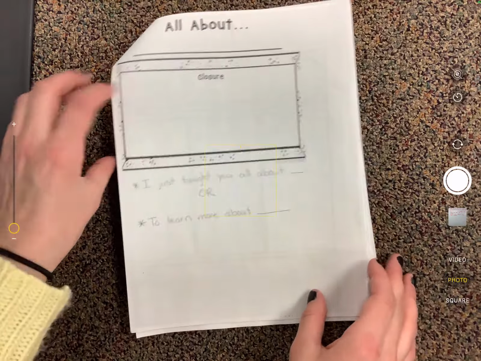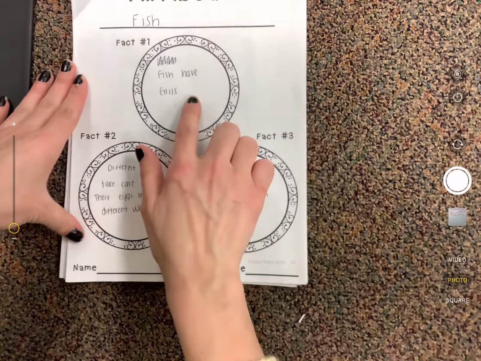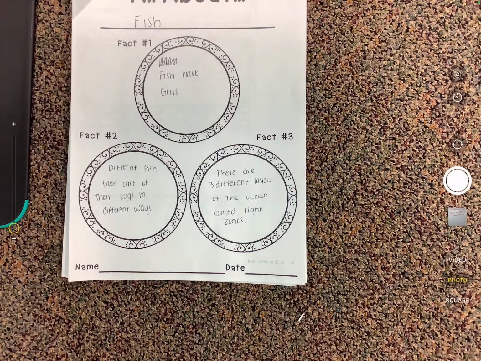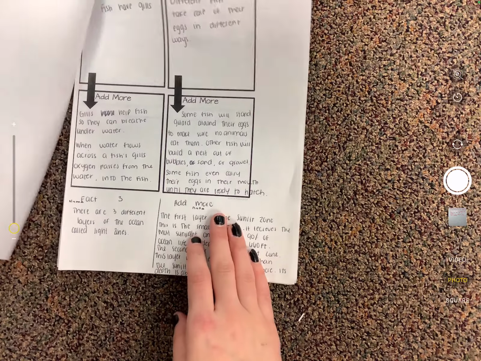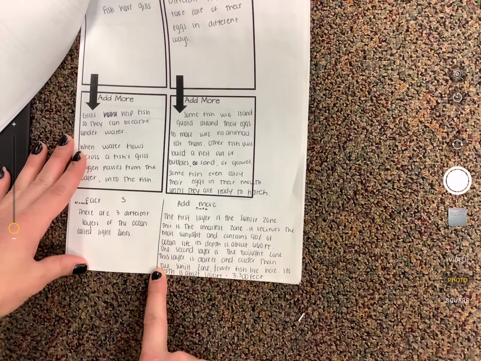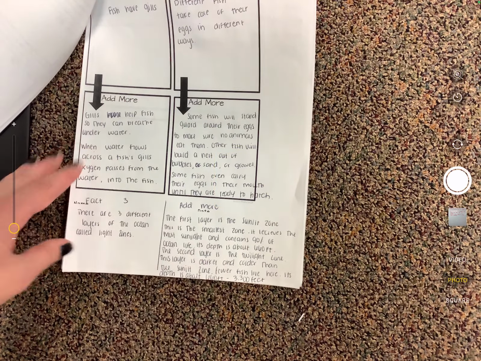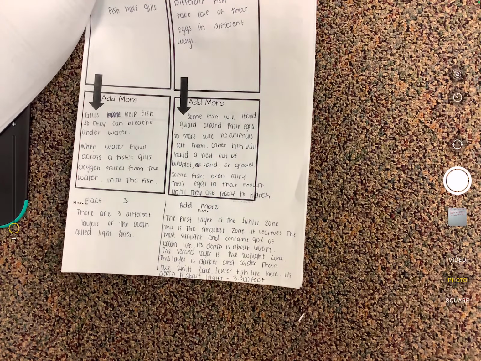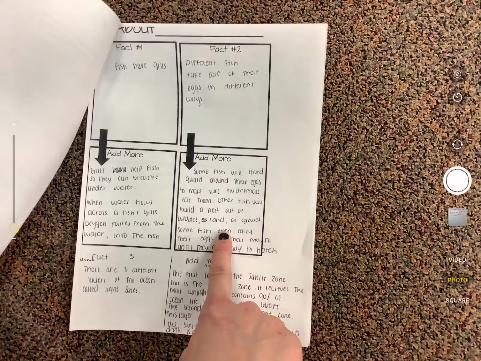So notice how I took my 3 facts and I added detail to each fact. So what I need you to do is I need you to think about your 3 facts, and I need you to go to this page, and down here, I don't know why, but it cut off our 3rd fact. So what you need to do is you just need to add a spot for your 3rd fact right here, and you just need to add detail to each one of your facts. So do that and then upload a picture of the first page and this page to the Seesaw assignment.